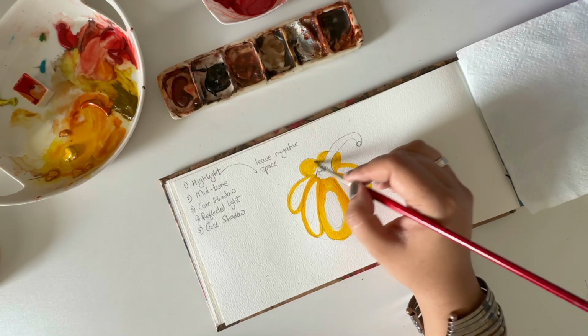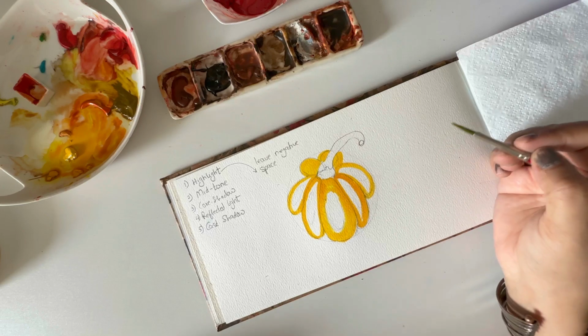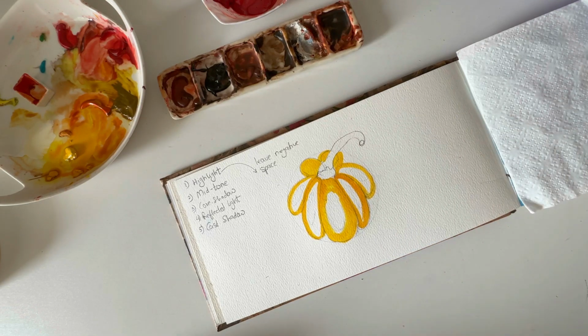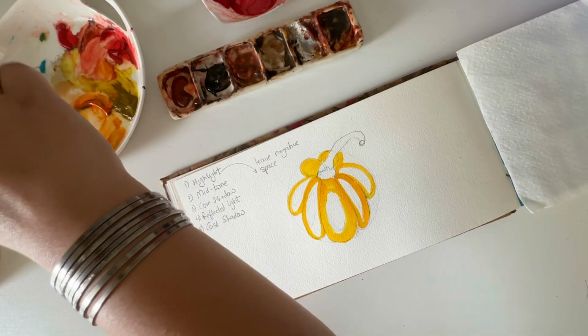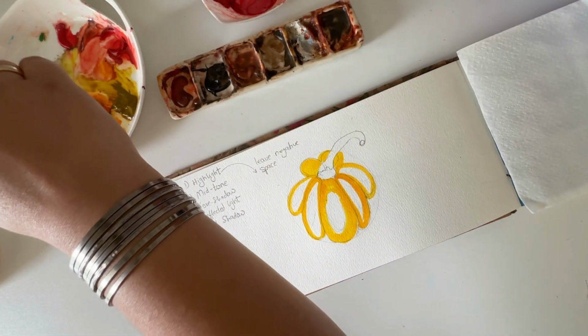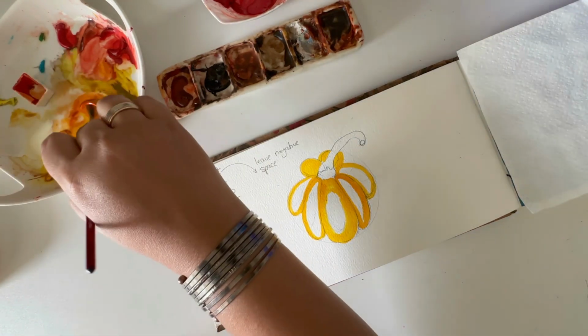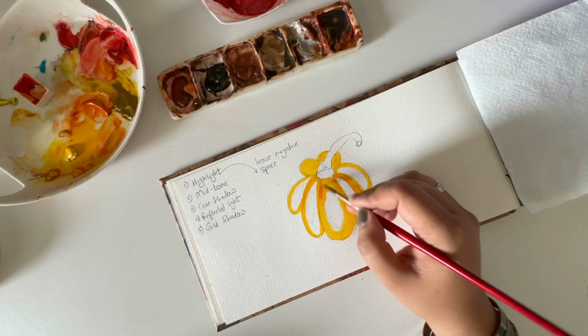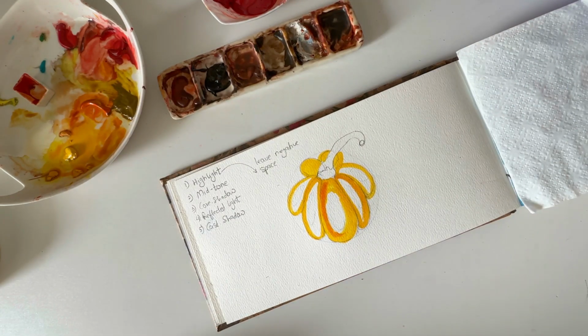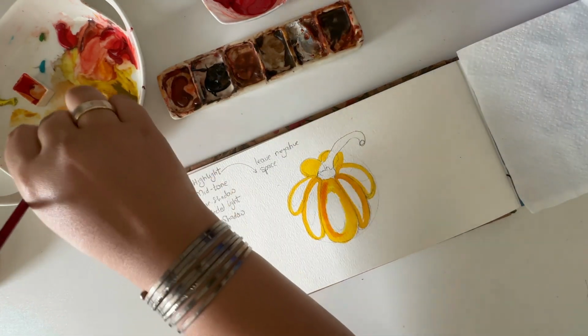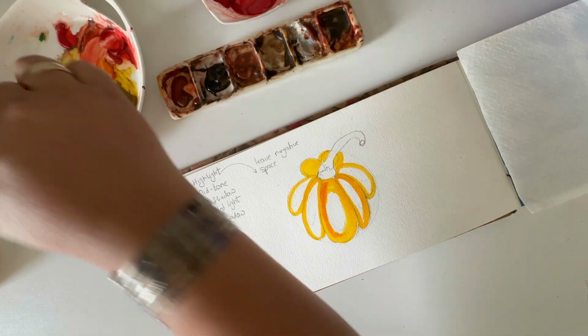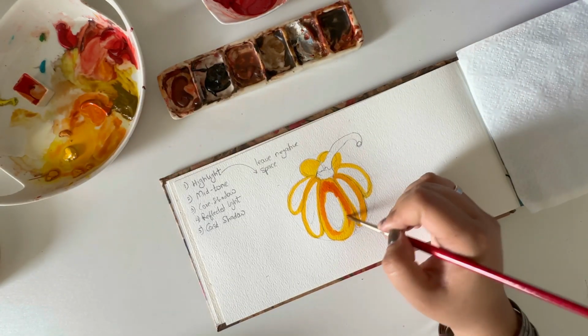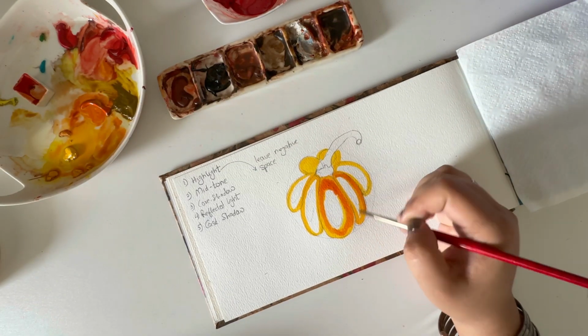Here it would be a lot of shadows because it's the back of the melon, this pumpkin. Okay, so now I'm gonna take another color. And I'll start adding that color. Okay, so I'm adding this color now.